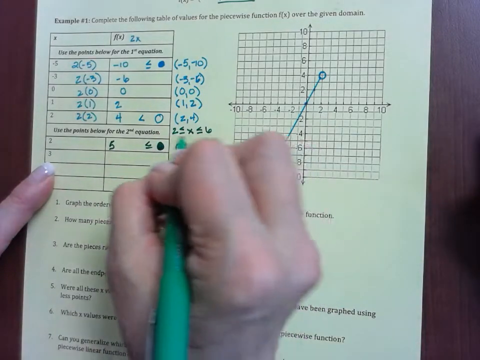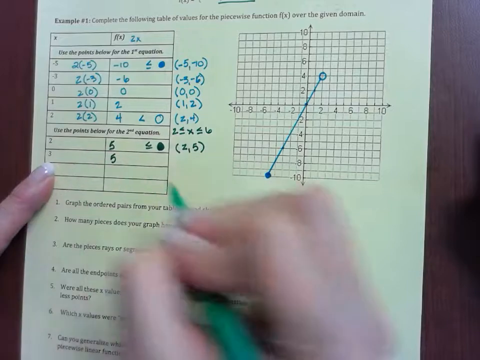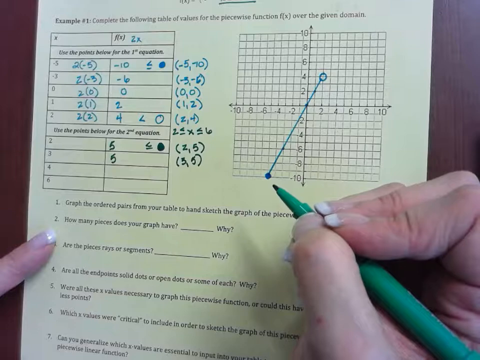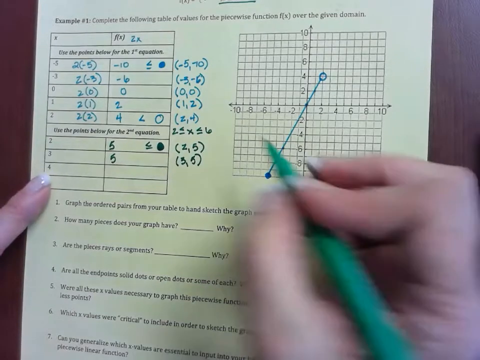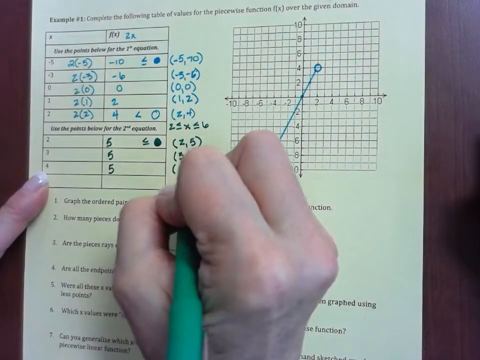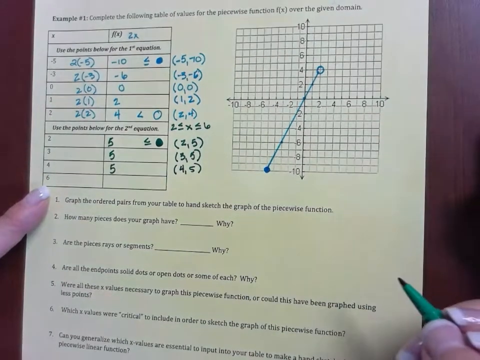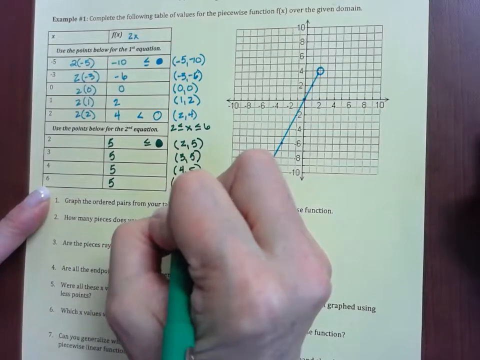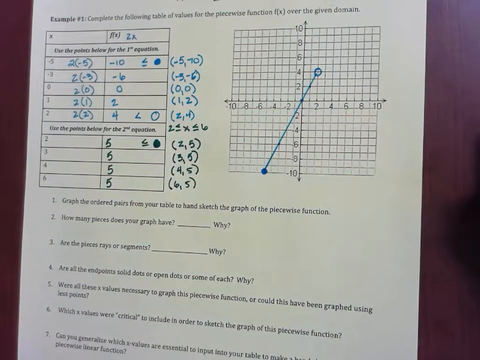So 3 is within that range or that domain, so it's a 5. 4 is in that range, so my output's 5. And 6 is in the range or domain, so 6, 5. What's that line going to look like? Is it going to have a slope? Is it going to be horizontal? Is it going to be vertical?